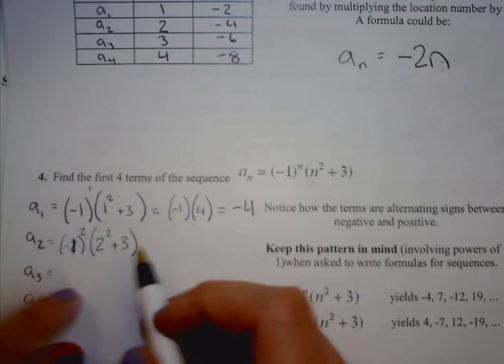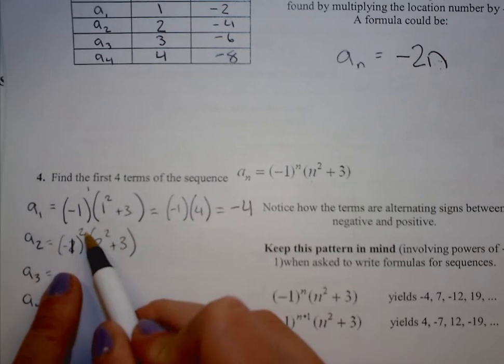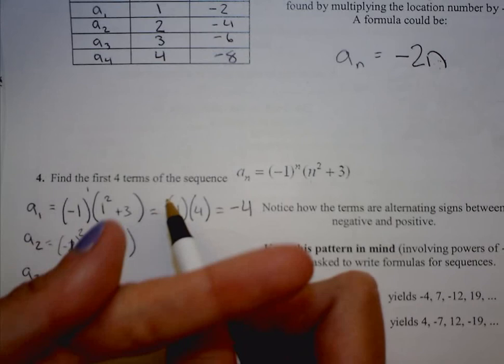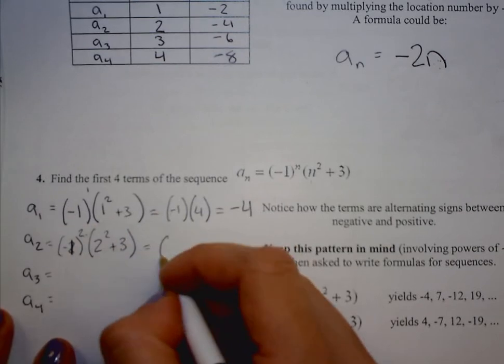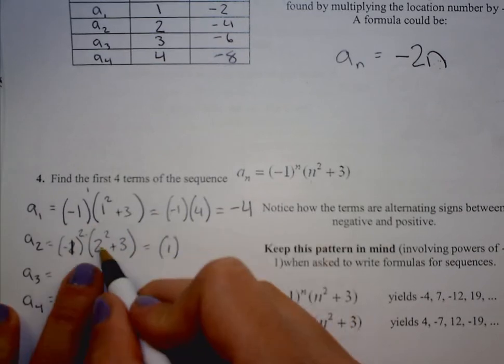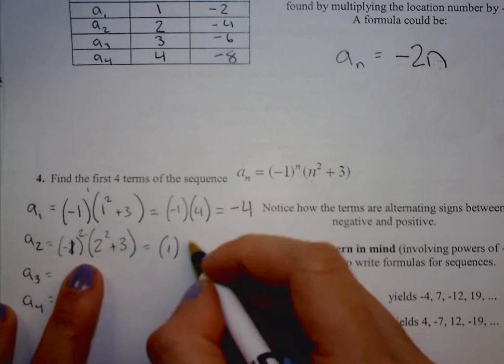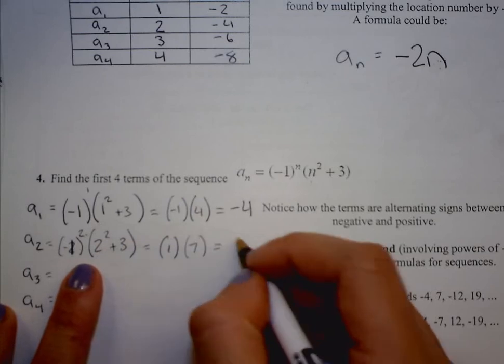I'm going to have -1 squared is -1 times -1, which turns into a +1. 2 squared is 4. 4 plus 3 is 7, so I have 7 times 1 is 7.